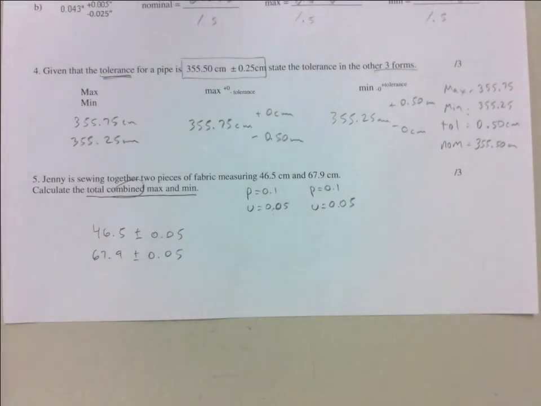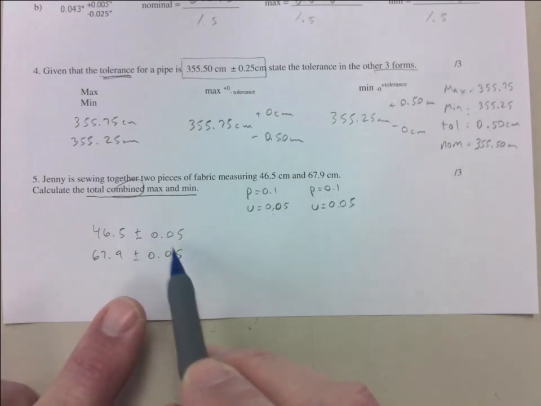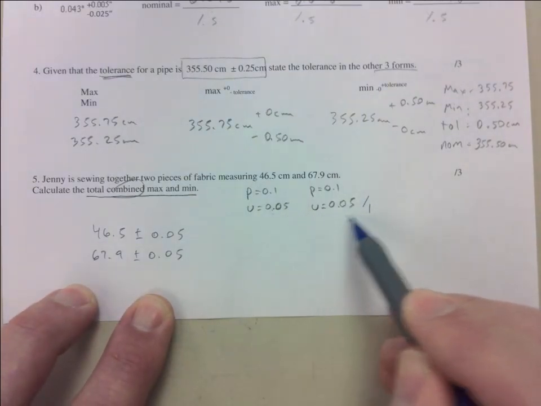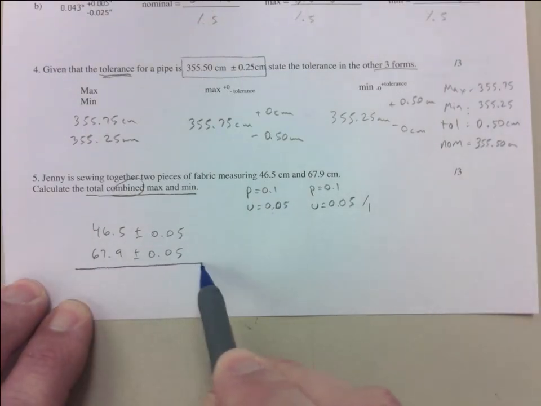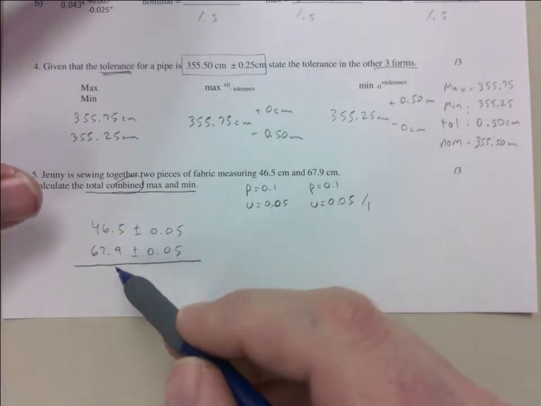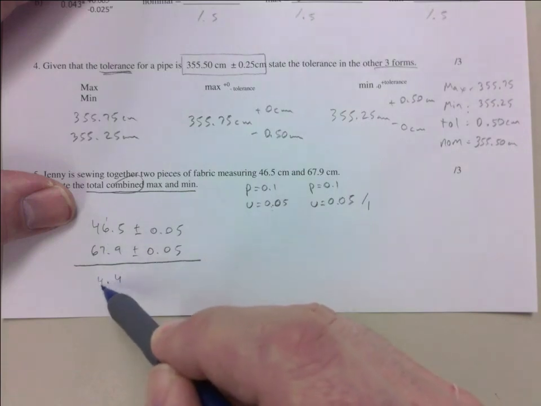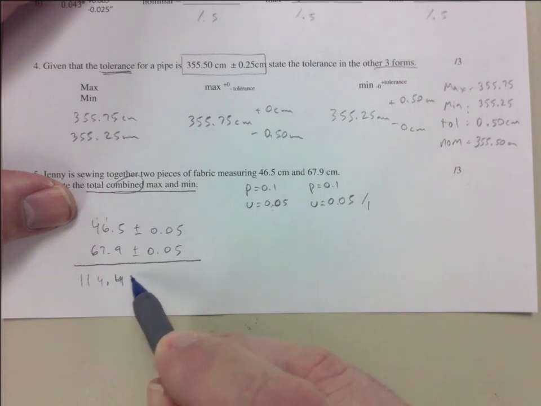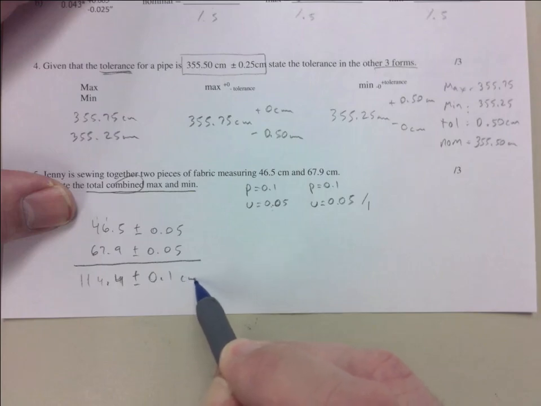Okay? If you come up with the uncertainty, you're going to get a mark for coming up with these uncertainties to a certain degree. Then you're going to get another mark for adding. So if you add, you get 114.4 plus or minus 0.1 centimeters.